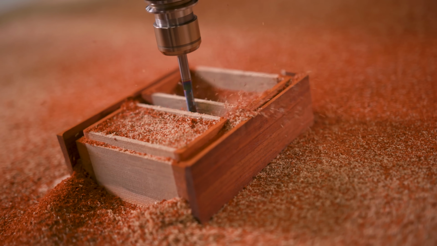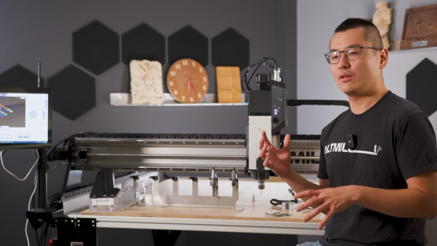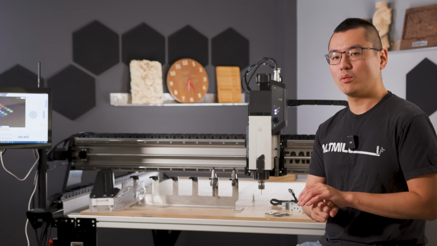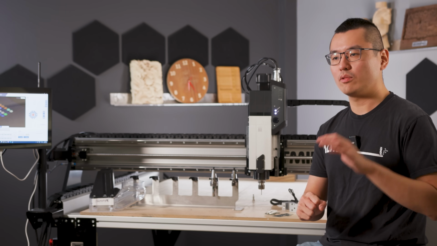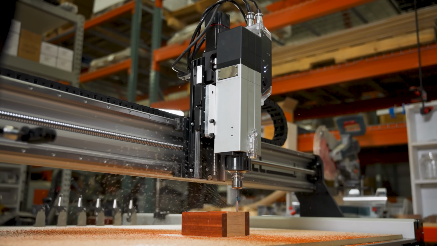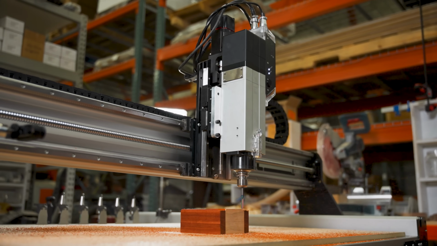The Sienci ATC kit comes, obviously, with the spindle. It's a 2.2 kilowatt spindle, and what's so special about it is that it reaches 2.2 kilowatts at 18,000 RPM and sustains that all the way to 24,000.